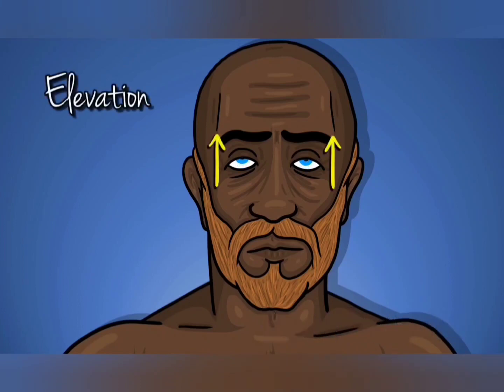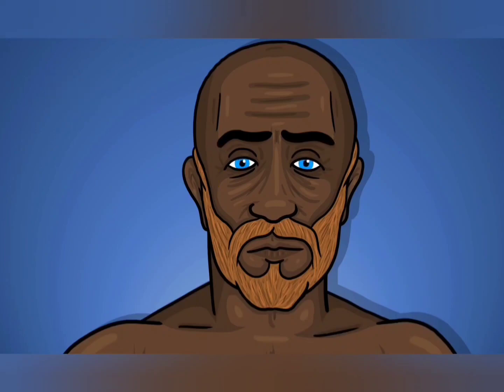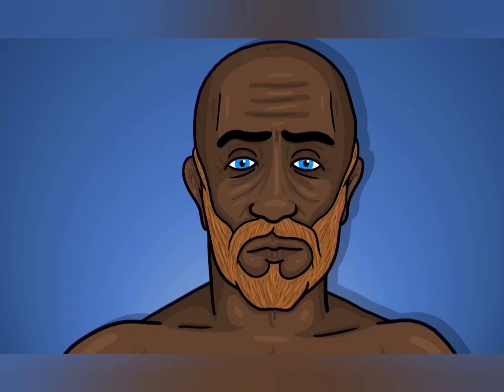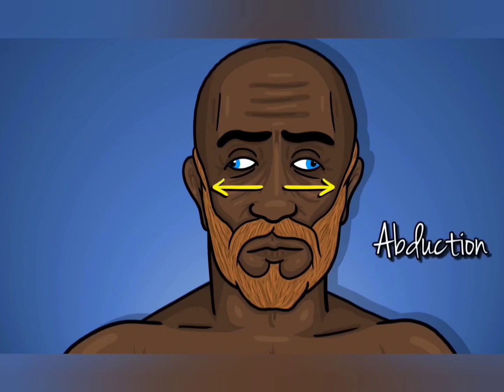In elevation, the pupil will look upwards. In depression, the pupil looks downwards. In adduction, the pupil looks towards the nose. That means the pupil will be directed towards the nose. In abduction, the pupil looks away from the nose. That means the pupil will be abducted or taken away from the nose.